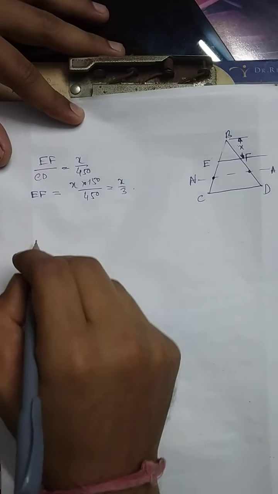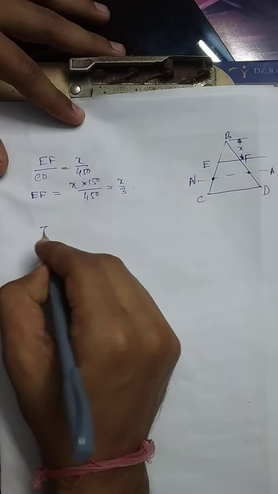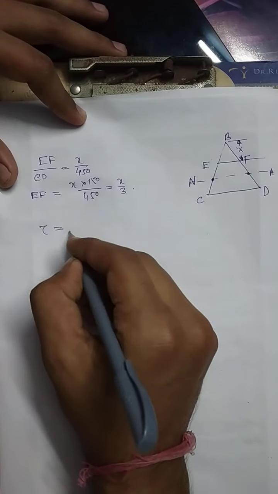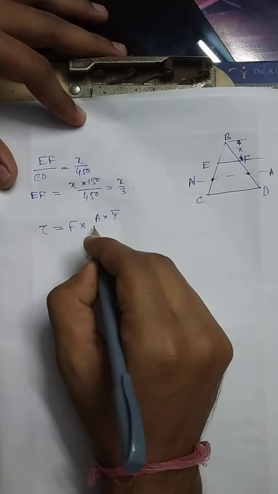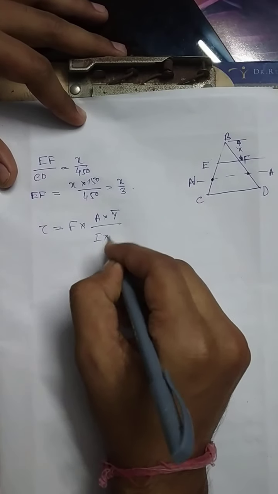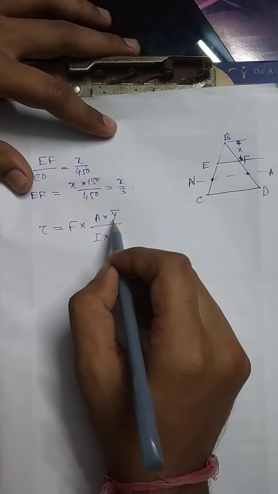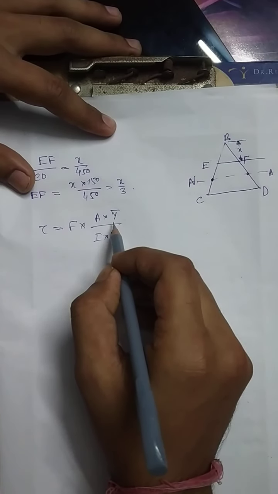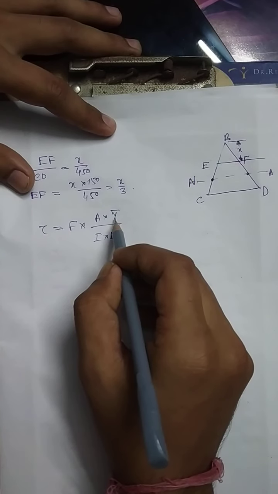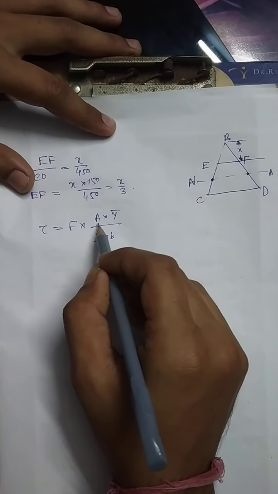Now we know at section EF the tau will be equal to F into A into y bar divided by I into B, where y bar will be the distance of the CG of area A from the neutral axis.